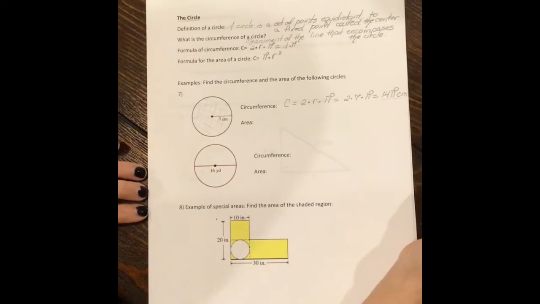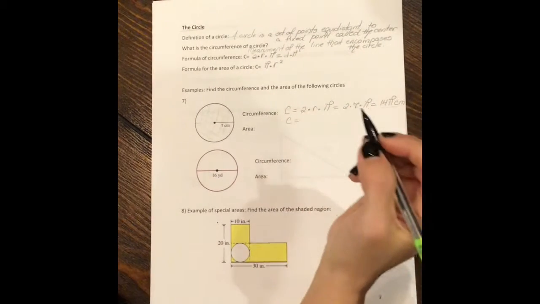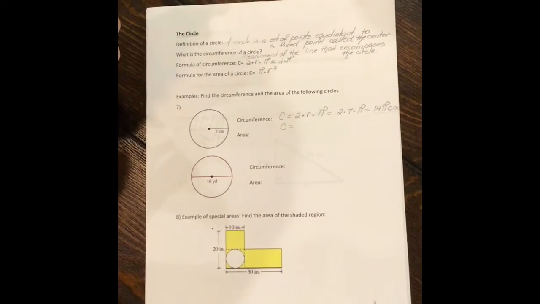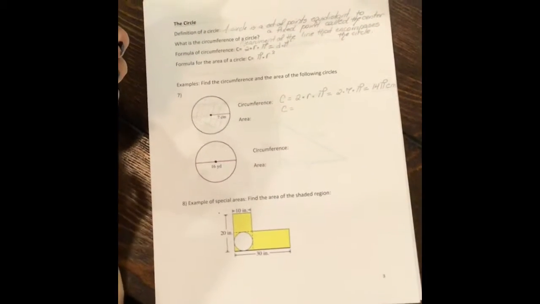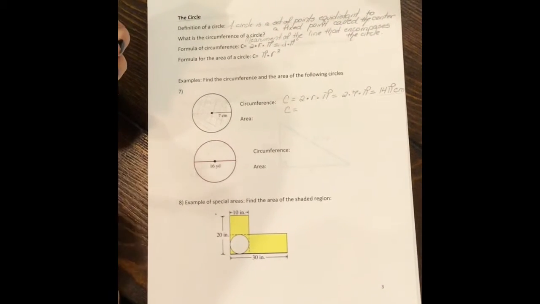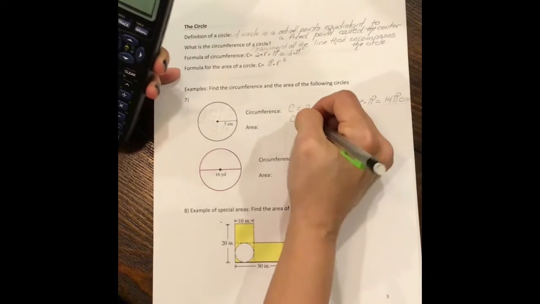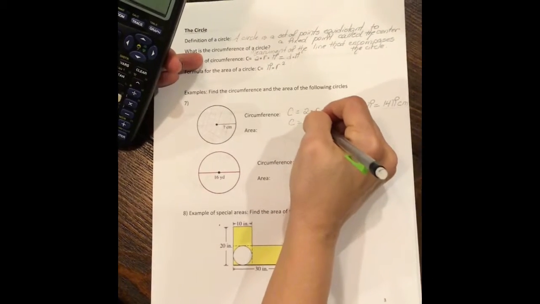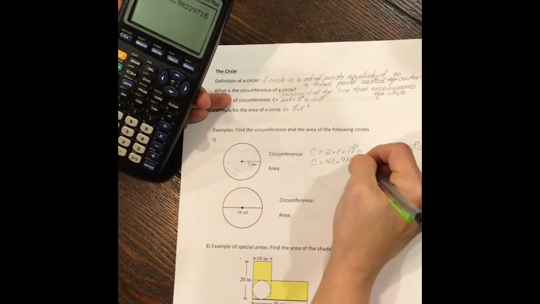Now, if you need a decimal approximation of the circumference, I will allow you to use a calculator for this test, and you will do 14 times pi. And that will be, rounded to 2 decimal places, 43.98 centimeters.